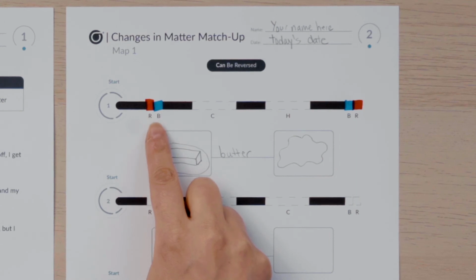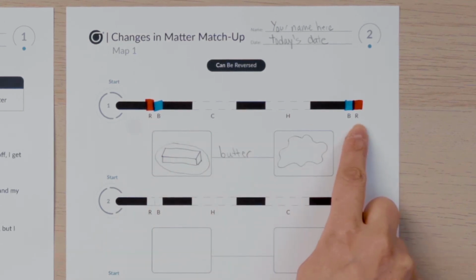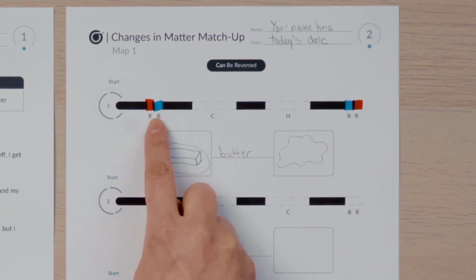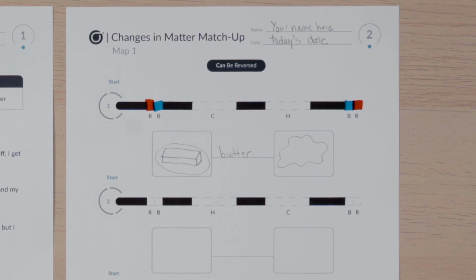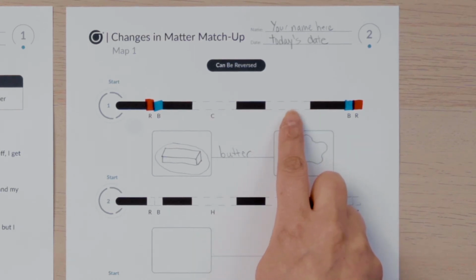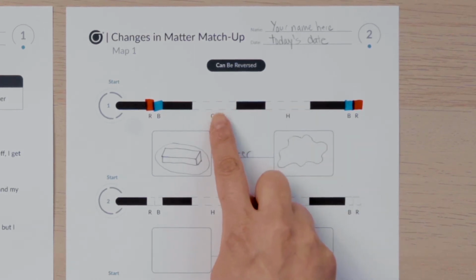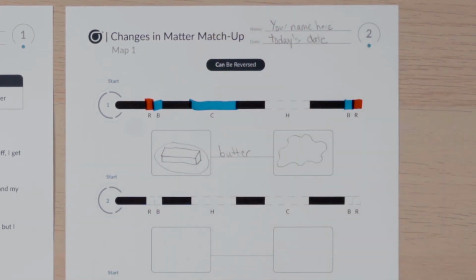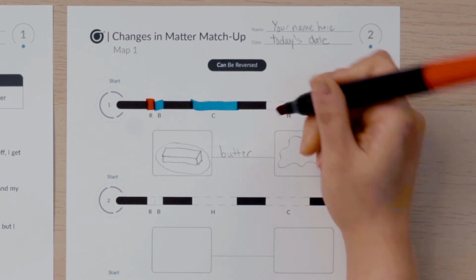This will allow my bot to follow the path all the way to the end of the line, turn around, and travel back on the line and turn around again. Now I'm going to color the rectangle labeled H red and the rectangle labeled C blue. I will use my markers to complete the other 2 paths the same way.